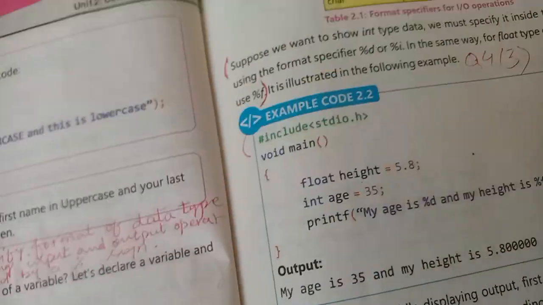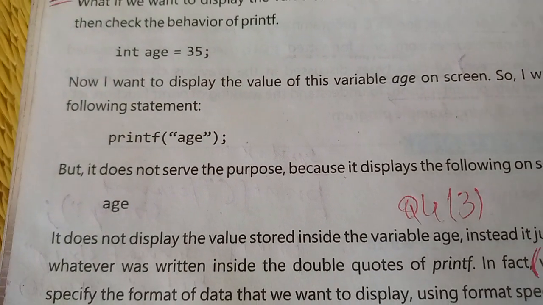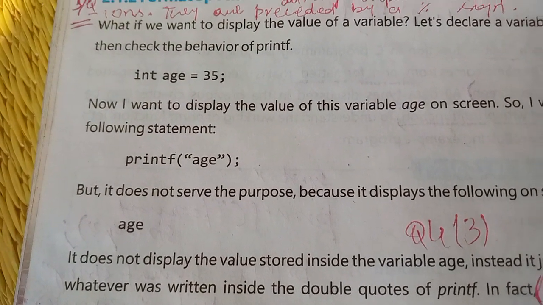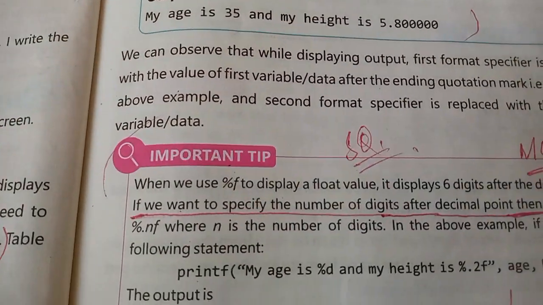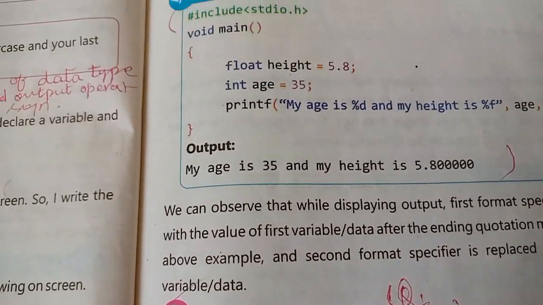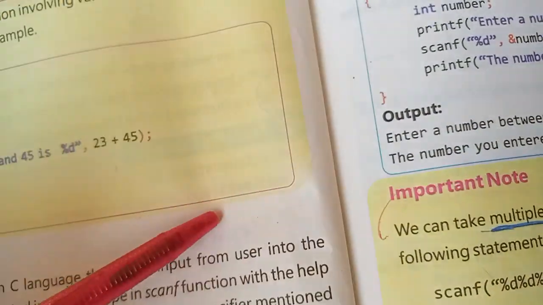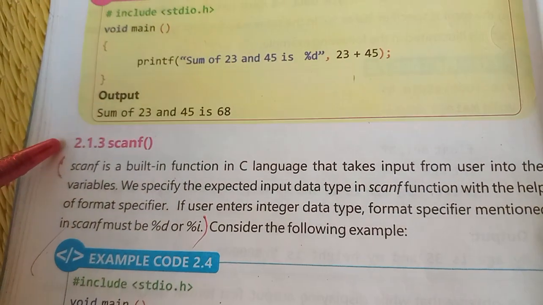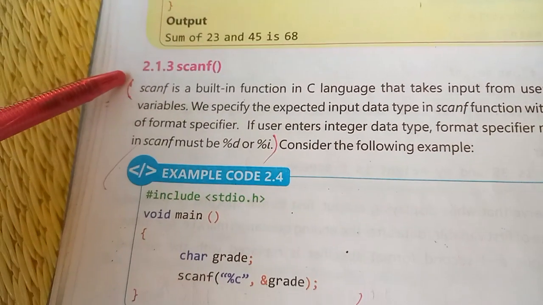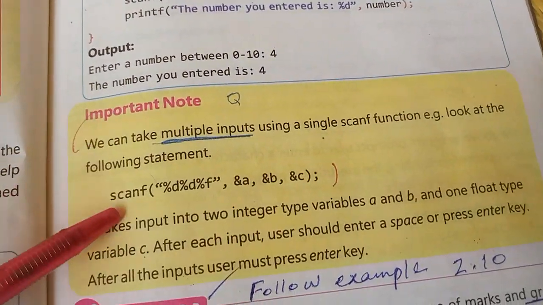So what is the question? The question is, what are format specifiers? So it starts from here. You will write your long answer of the long question from here, and then you will write this table, write this piece of code, and then this example, and then also you will write this important tip. After that you will write this important note, and the answer of the format specifier is completed up till here. After that a new long question starts from here, the scanf function. You will write this complete page, this information as well, up till here.